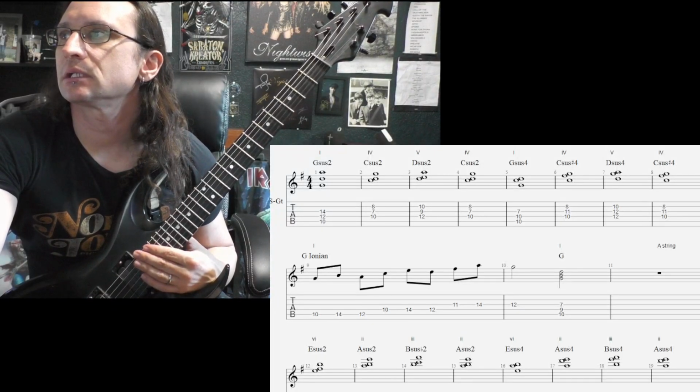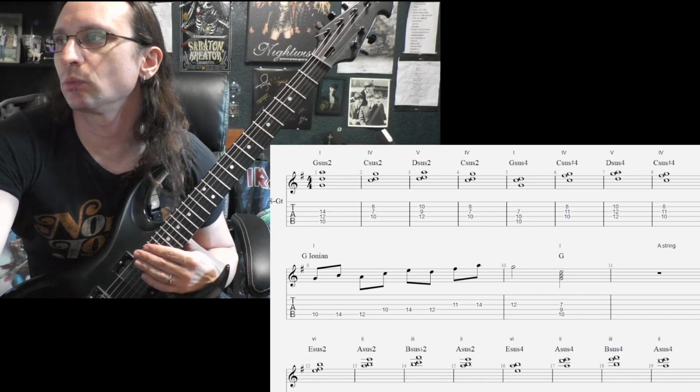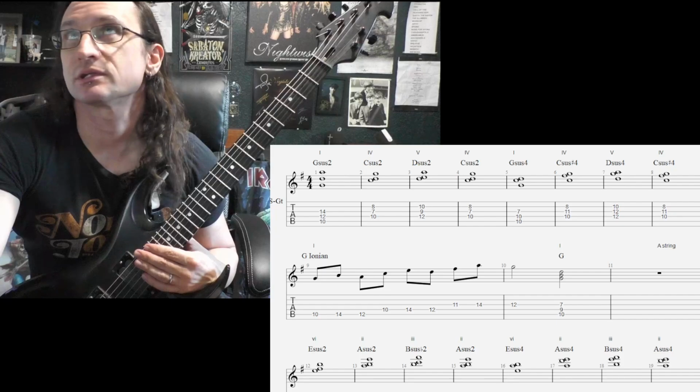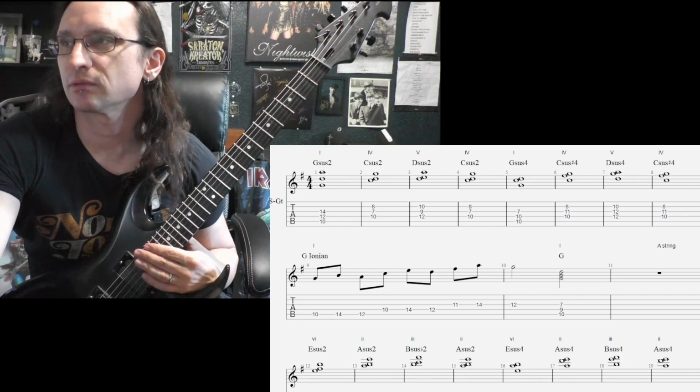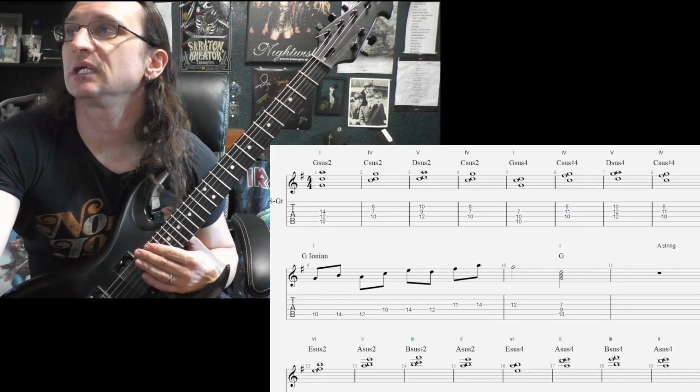Alright, let's take a look at the theory stuff first and point out what needs to be changed. For the most part, everything is good. Or I should say, for the most part, things are good. Little inconsistencies on the ending of the scale stuff.